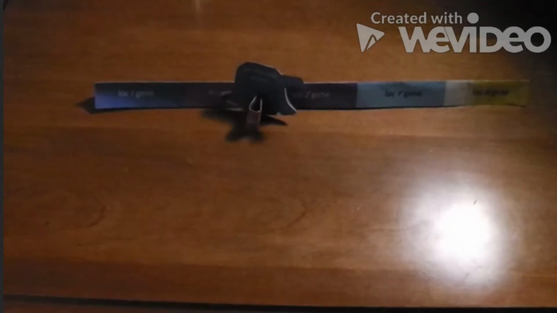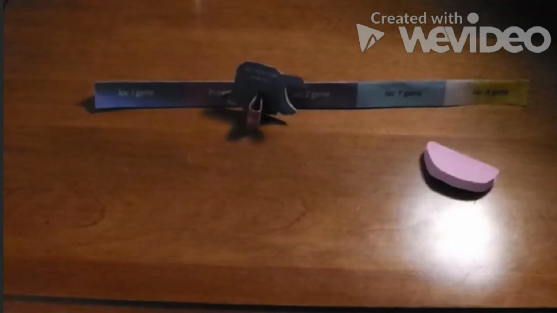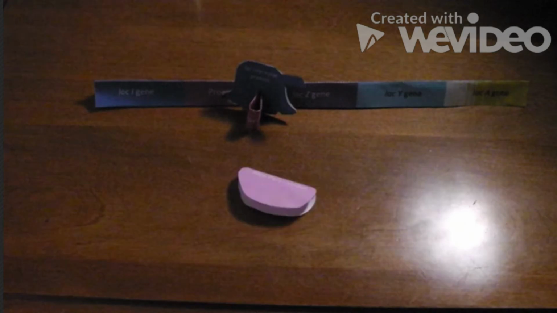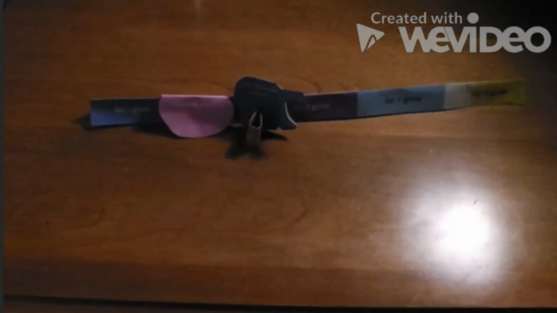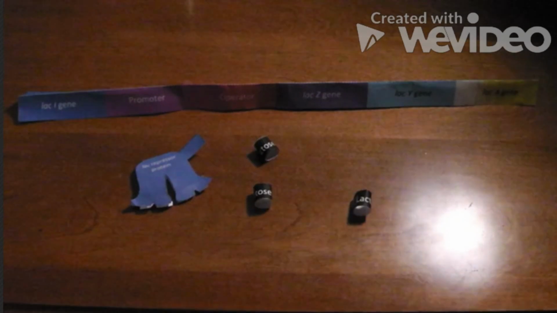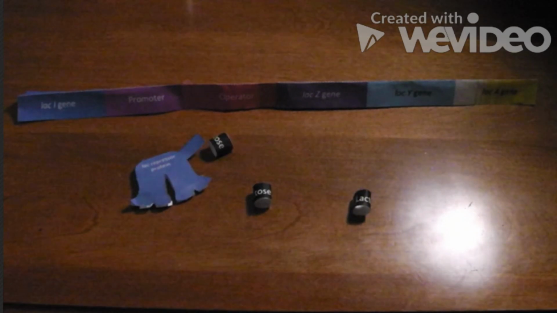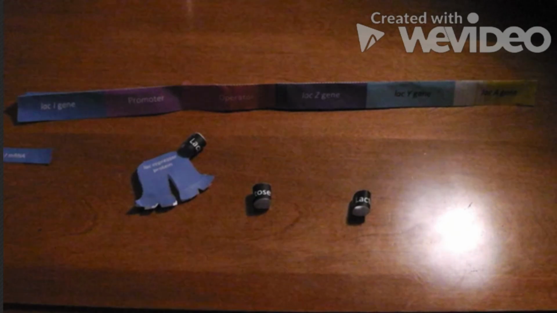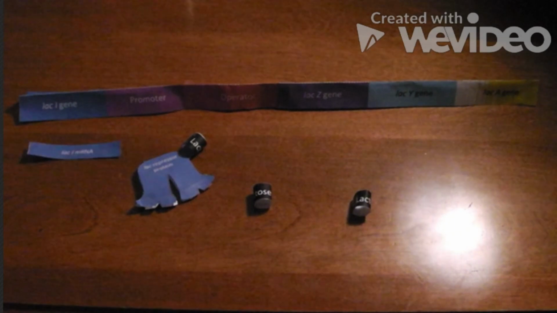When lactose is present, it binds to the repressor protein, changing its shape, which causes it to release from the DNA. Because of this, when lactose is present, the lactose digesting enzymes can be transcribed. Lactose here is an inducer.